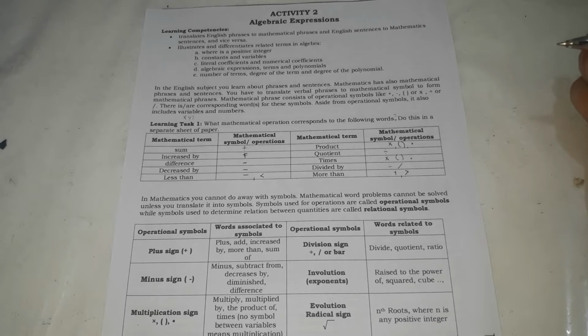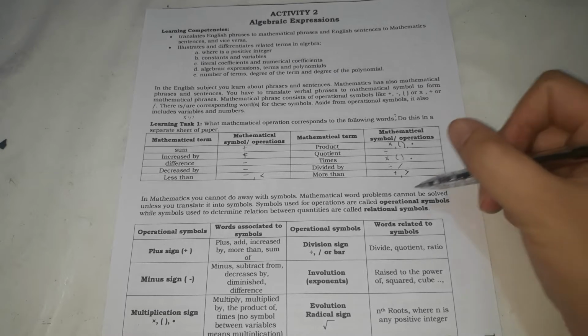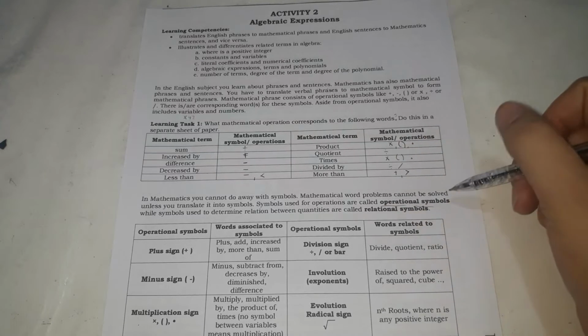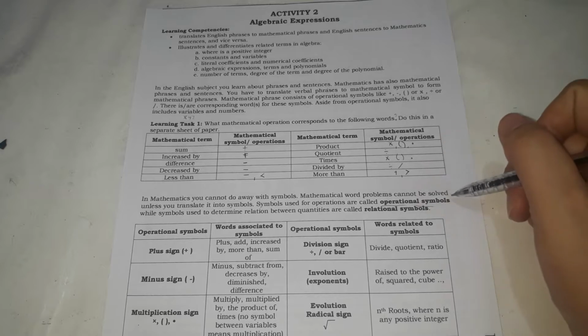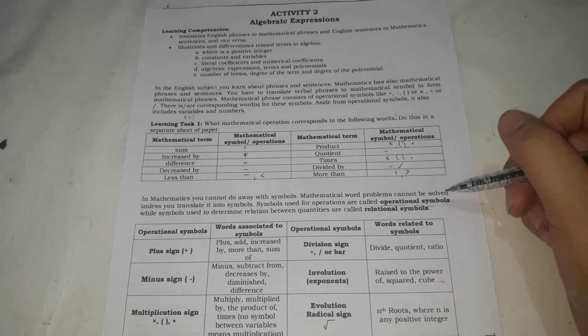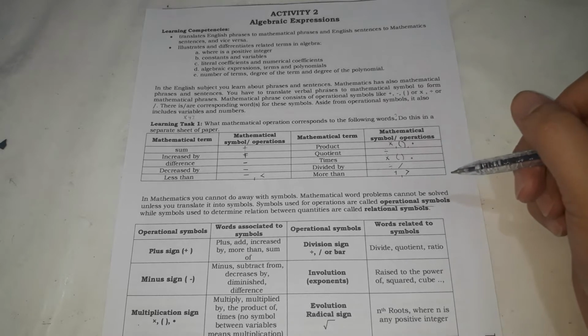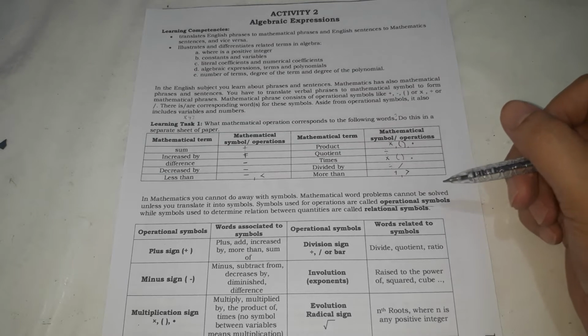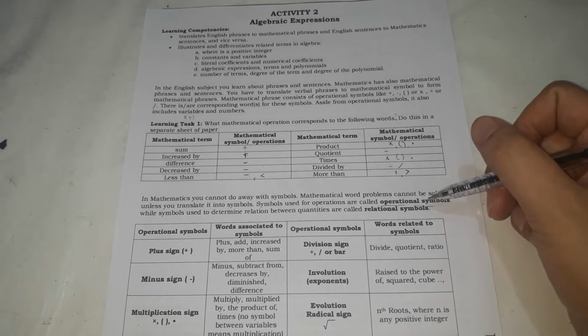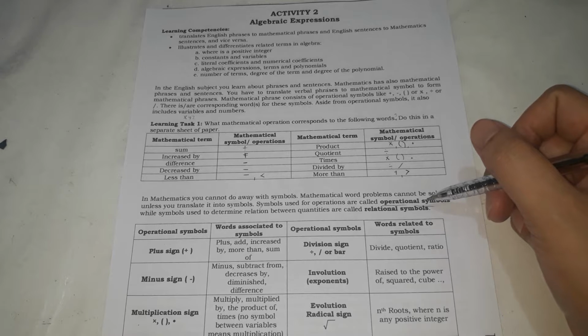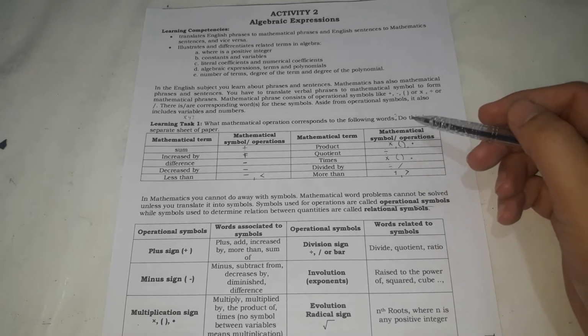In mathematics, you cannot do away with symbols. Mathematical word problems can't be solved unless you translate them into symbols. Symbols used for operations are called operational symbols. While symbols used to determine relation between quantities are called relational symbols. Examples of relational symbols are this one and equal.